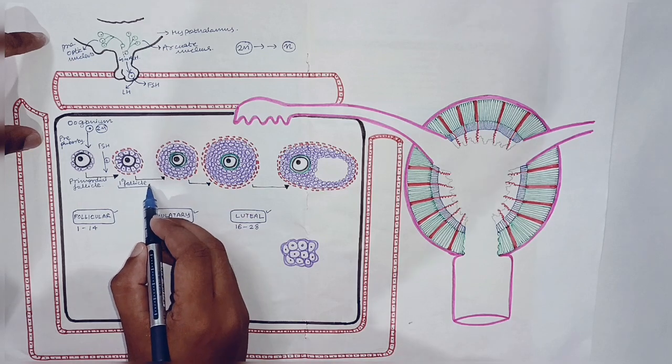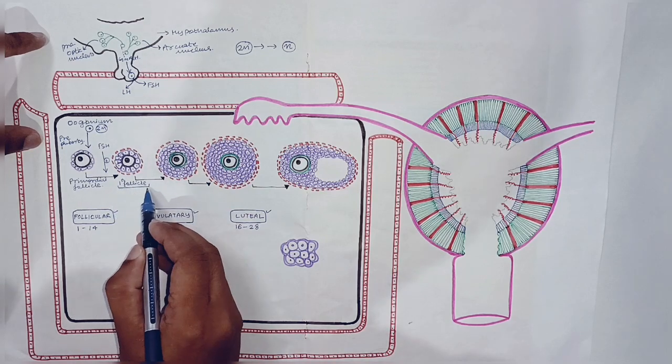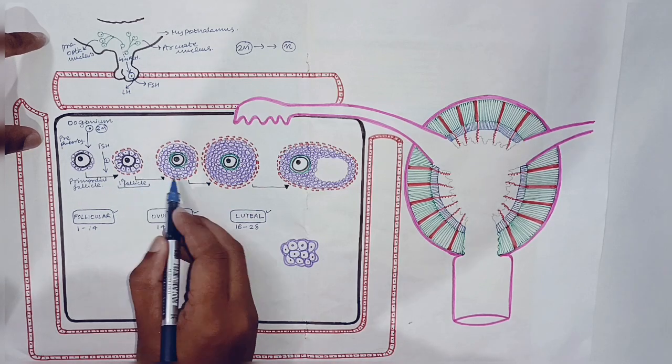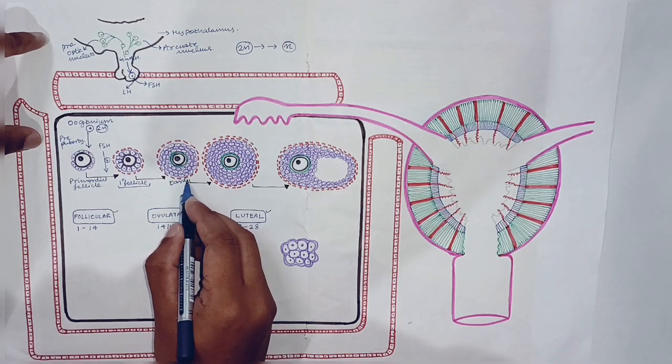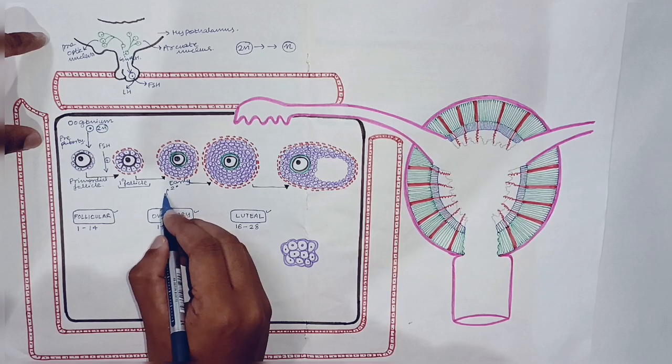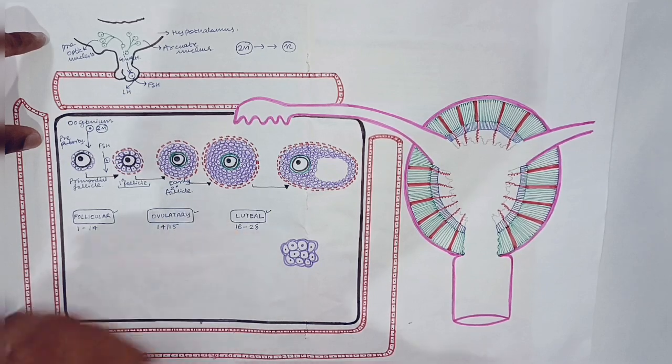Now what happens is that this primary follicle is converted down to the early secondary follicle.